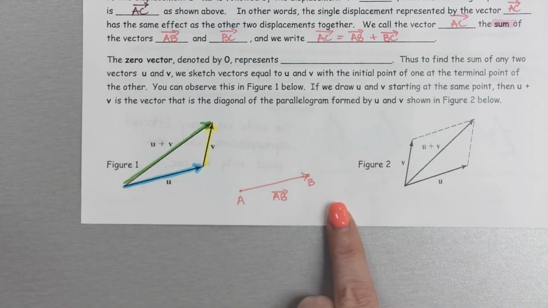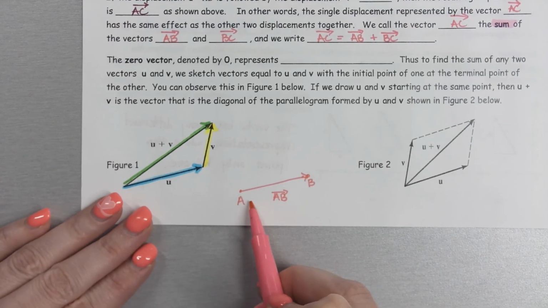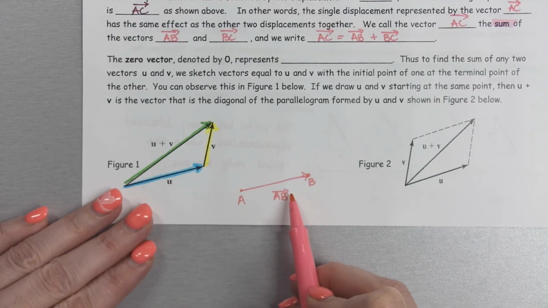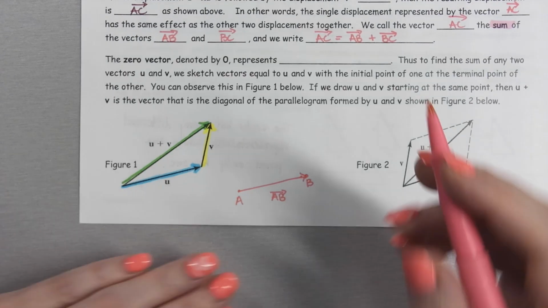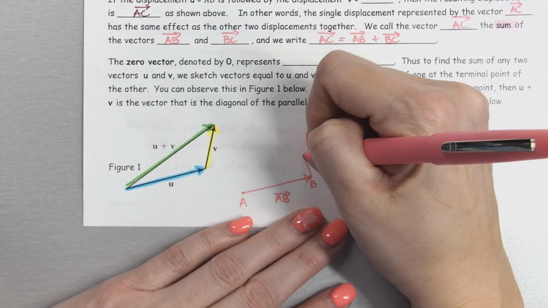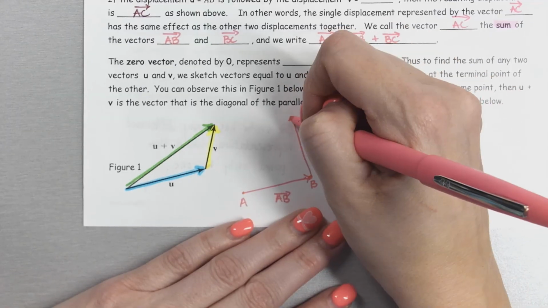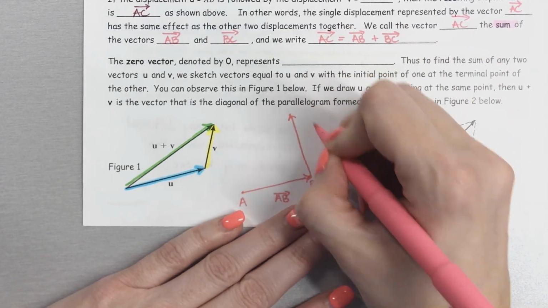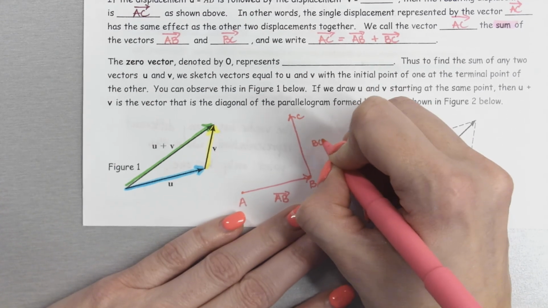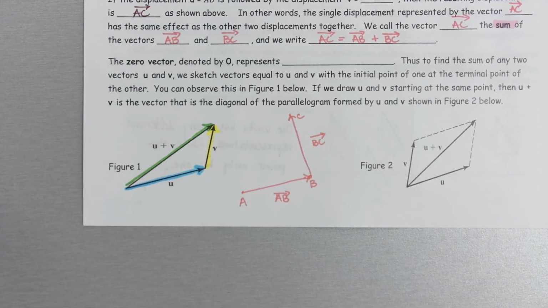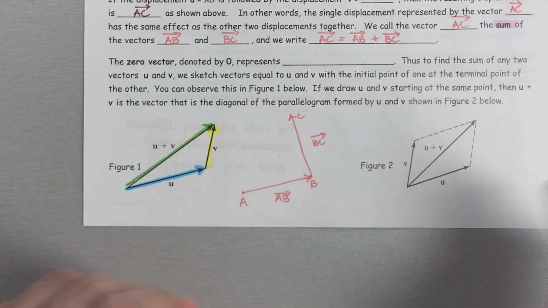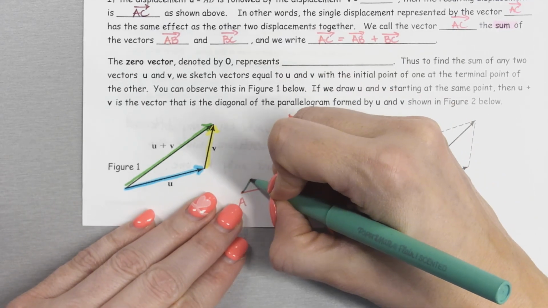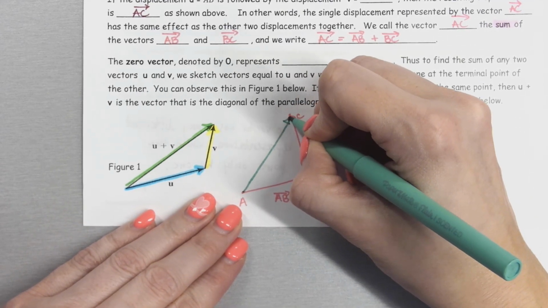What this is saying is if you do this displacement, so it's just this motion from A to B, and then you do another motion from B to C, which we would call BC, that's the same thing as just going from A to C.